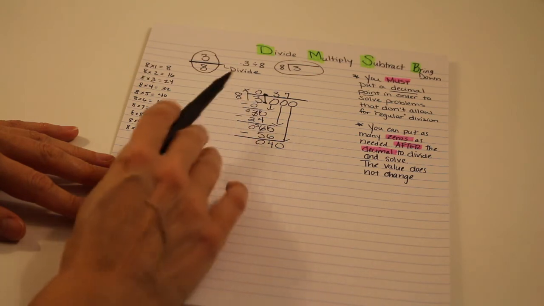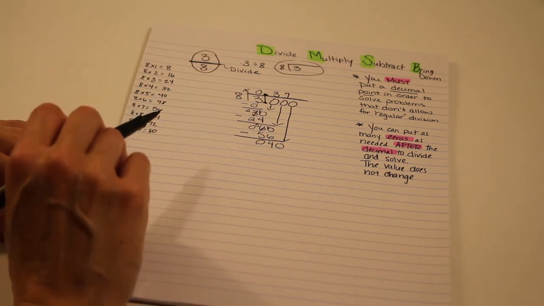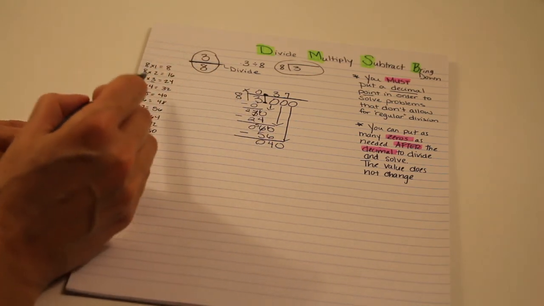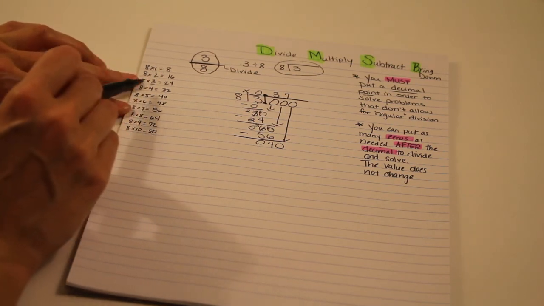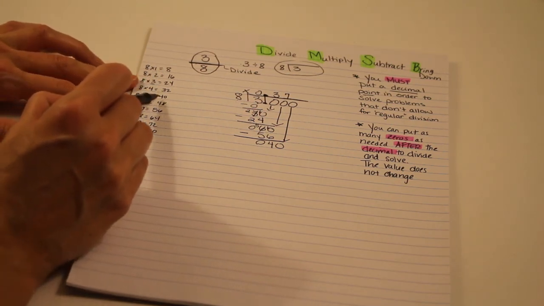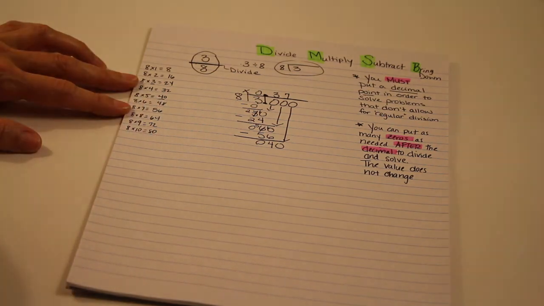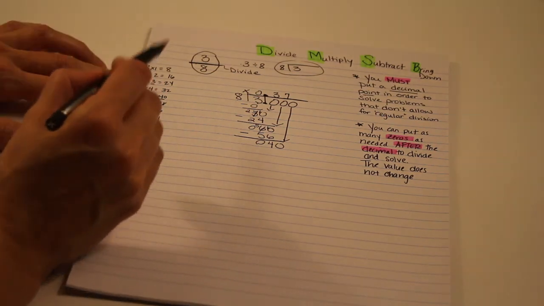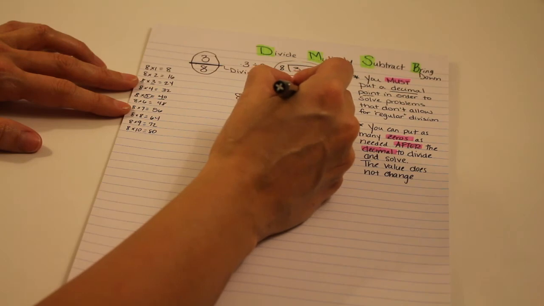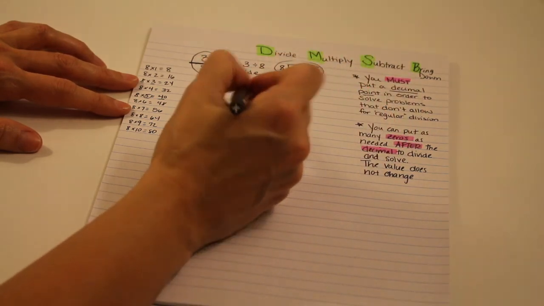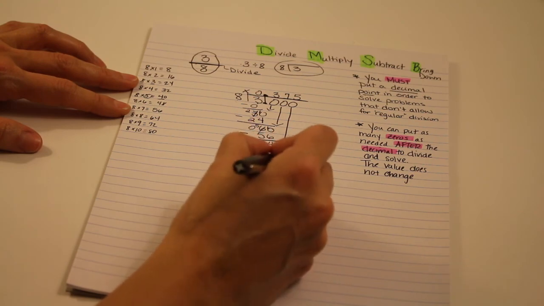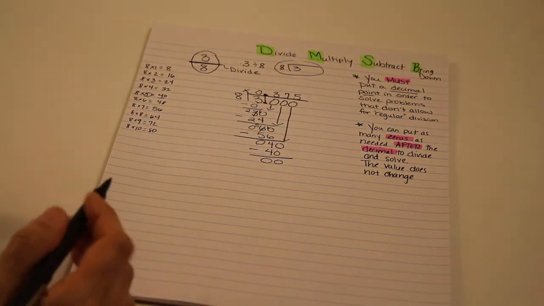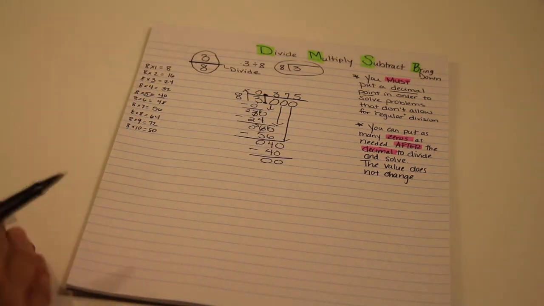Now, how many times does 8 go into 40, or the closest to it? Again, I go back to my multiplication table, and I see that 8 times 5 is exactly 40. So, I'm going to put my factor of 5, and 5 times 8 is 40, so I subtract 40, and I get 0 as an answer.